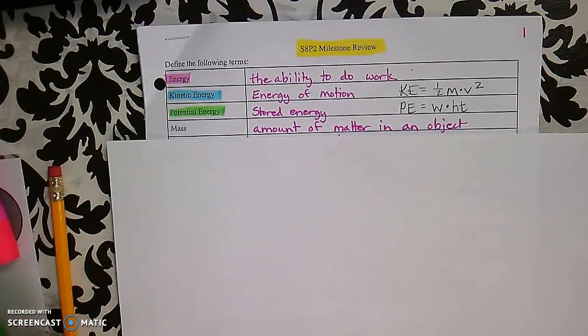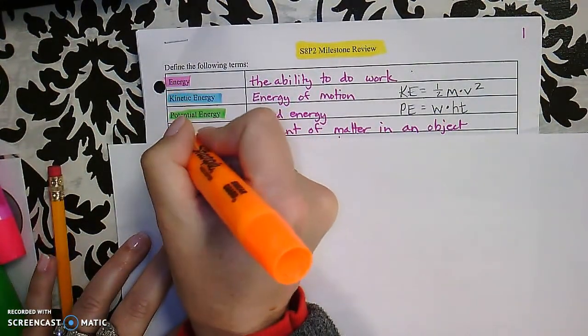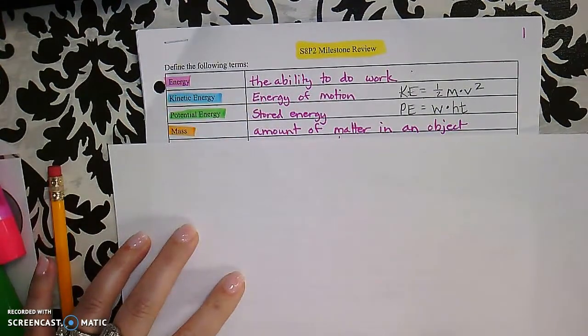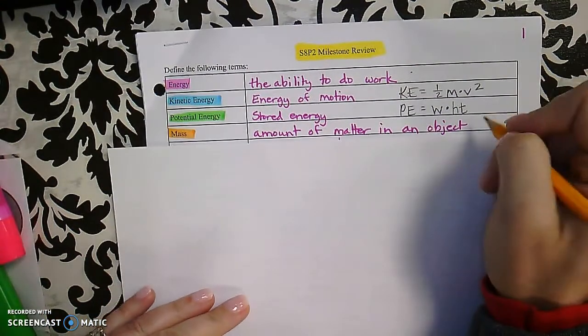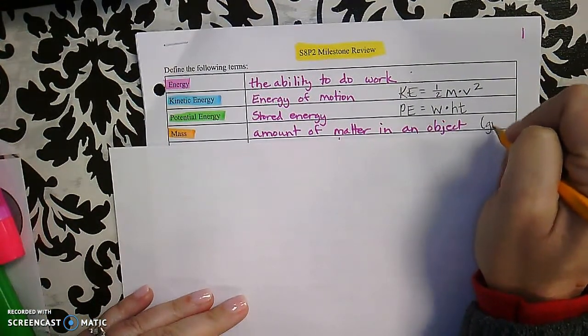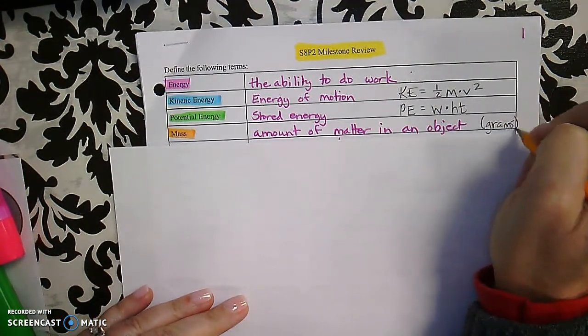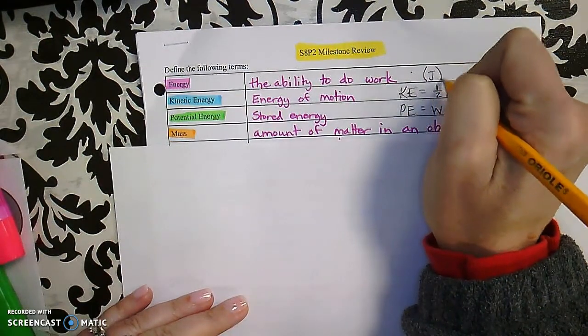So mass is the amount of matter in an object. The more matter you have, the greater the mass will be. And mass's base unit is grams. I'm going to go back and add that this is joules.